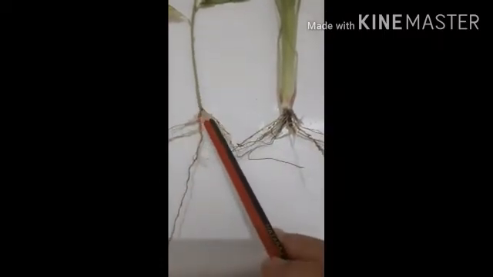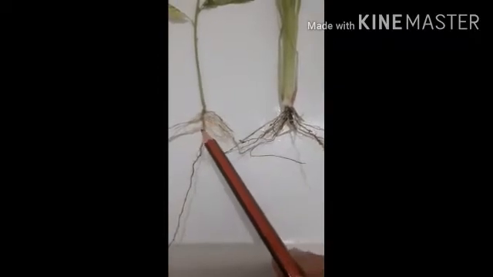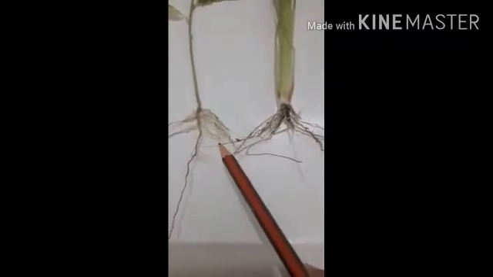Let's go. First of all, I want to show you a video, dear students, of two types of root system. First of all, the tap root system. When a seed germinates, a single root grows downward, and then the finer lateral roots come from that main root. This is the tap root system.